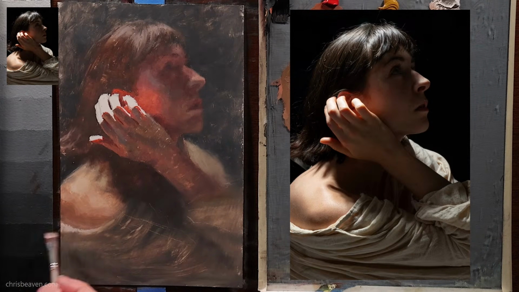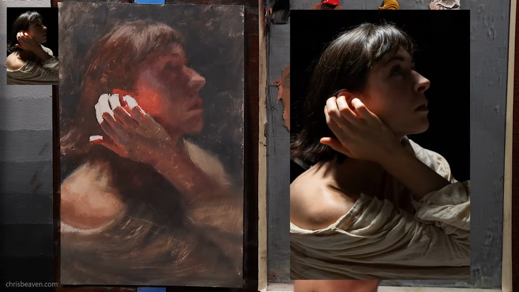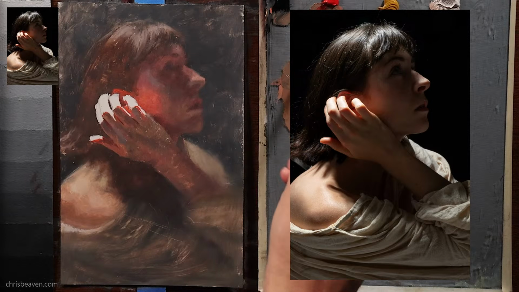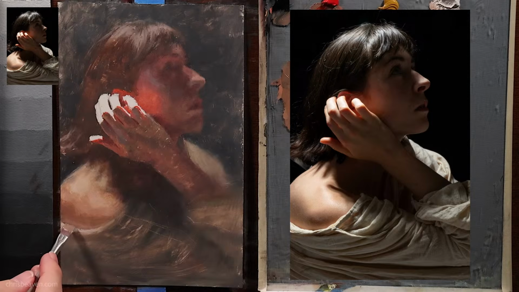So I'll show a little bit of that reflected light. And I love how right against the fabric there, it gets dark again. So I want to make up a darker dark. It's a bit intense. And this will really separate that fabric from the body.